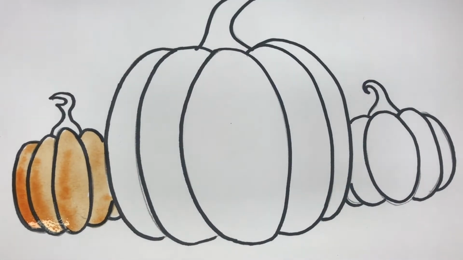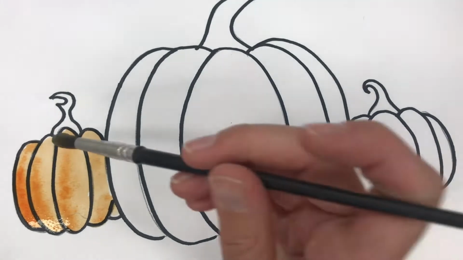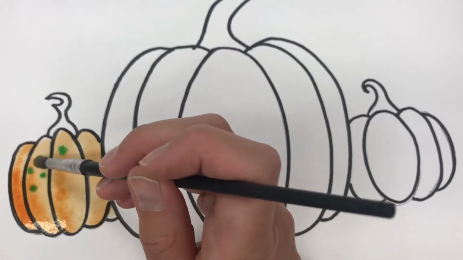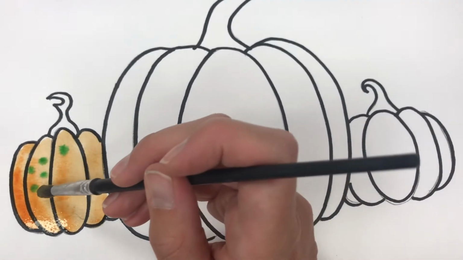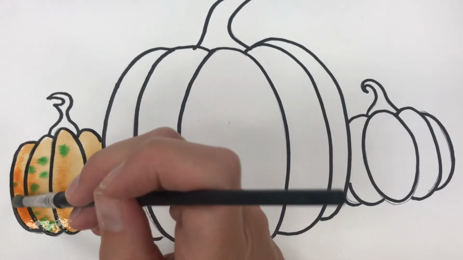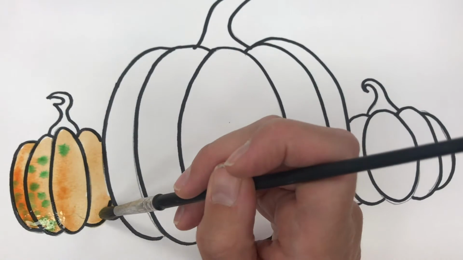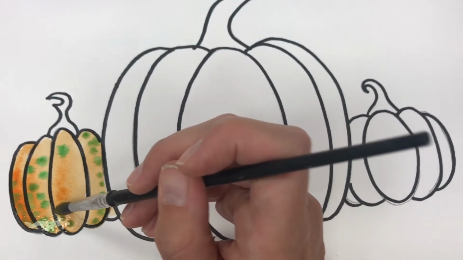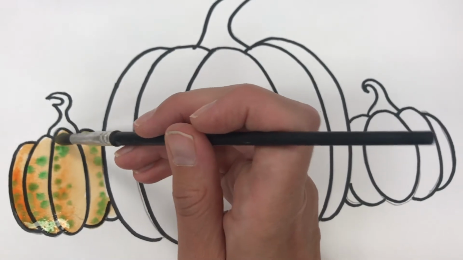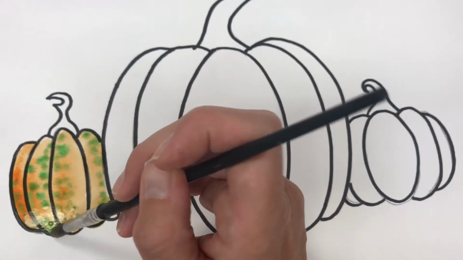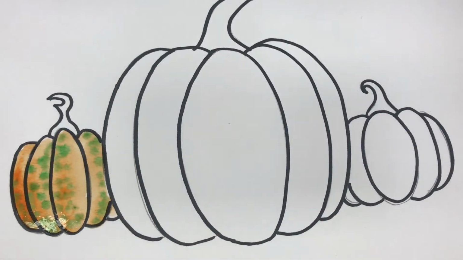So what I'm going to do with this one is I'm going to add some of those green dots on top while it's wet so they can spread a little bit. You see how they're spreading? Look kind of fun. Nice spotted little pumpkin. And you don't have to do that, but I'm just showing you a technique that you might want to try. Okay, so there's my first little pumpkin.